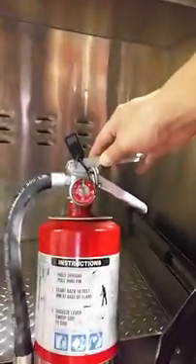Your next fire extinguisher is your multi-purpose dry chemical extinguisher, and the dry chemical extinguisher is the extinguisher that everybody seems to use nowadays. So this one is this one right here. And this multi-purpose dry chemical extinguisher is used for Class A, B, and C fires.